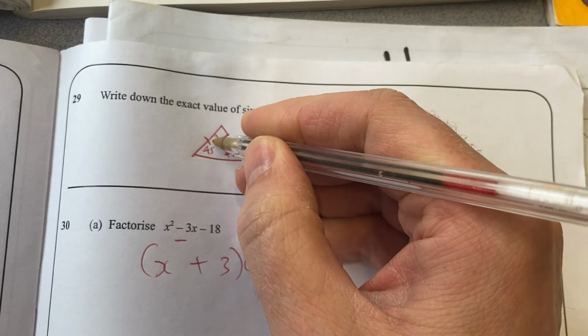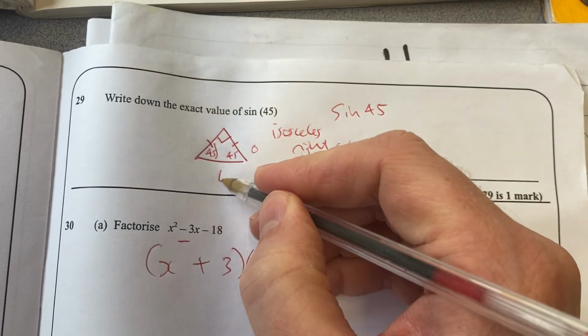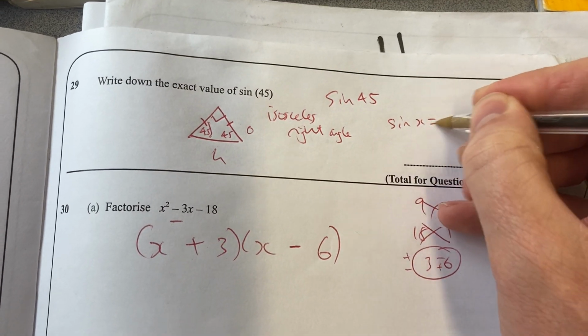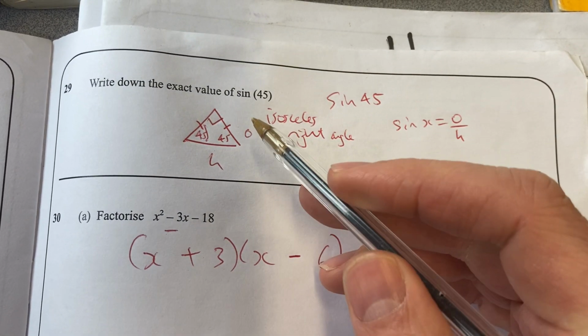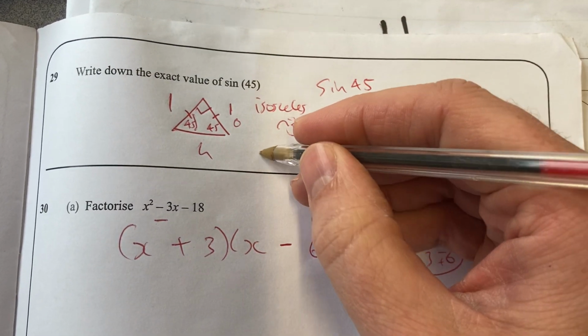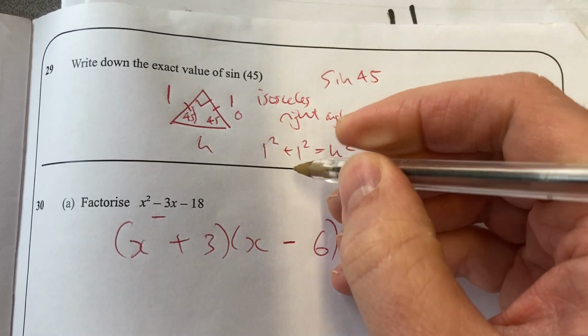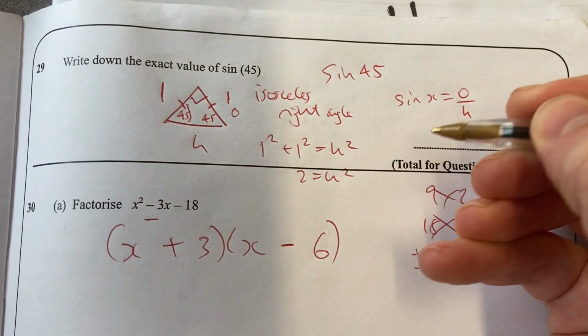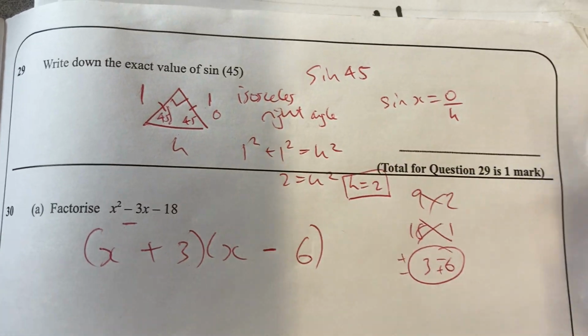Okay, so if I want the sine, I want the opposite over the hypotenuse. So I know sine of x is opposite over hypotenuse. Now I'm going to put some values there to make it easy. If I make it 1 there and 1 there, by Pythagoras, 1 squared plus 1 squared will equal the hypotenuse squared. So 2 will equal the hypotenuse squared.